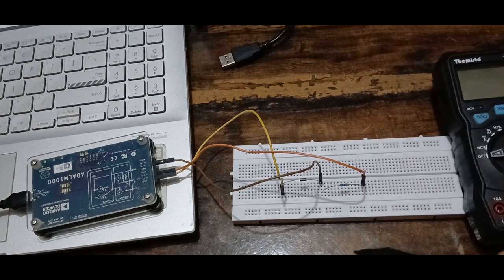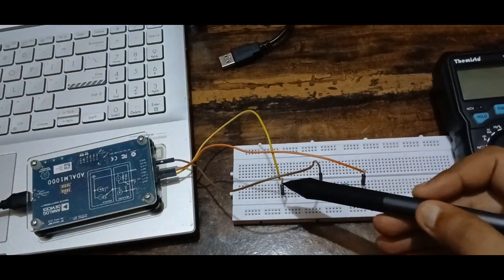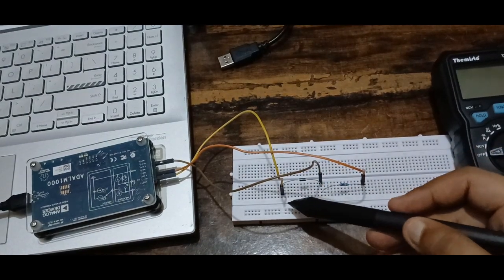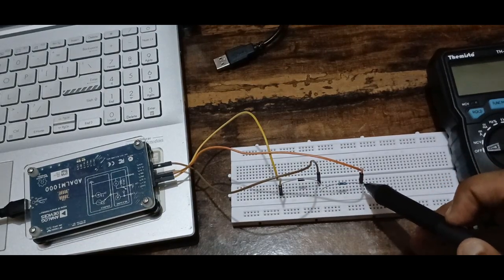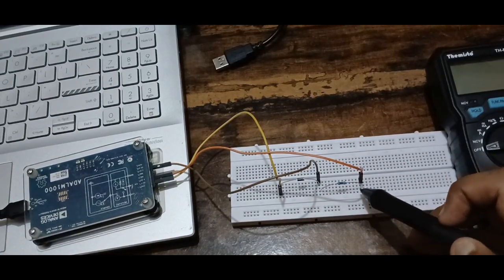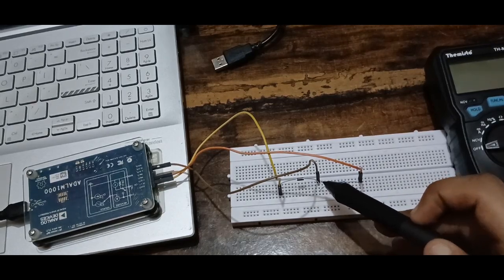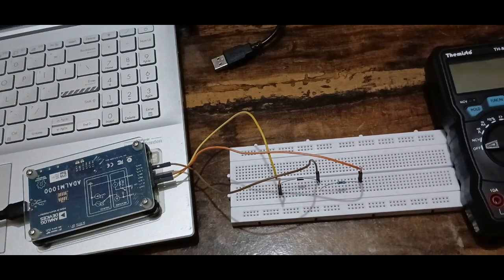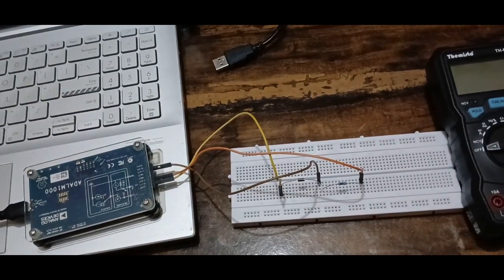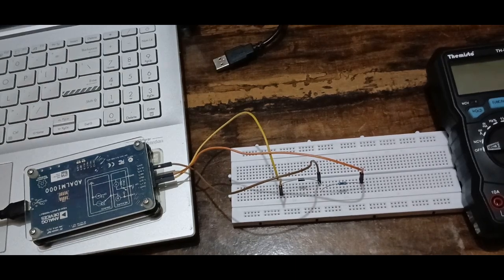So what I connected here, channel A, which is this yellow wire, is connected to the diode, and the 2.5 volt is connected to the end of this resistor, and in between the diode and resistor, channel B is connected. Now we are going to use the pixel pulse to measure the waveforms.